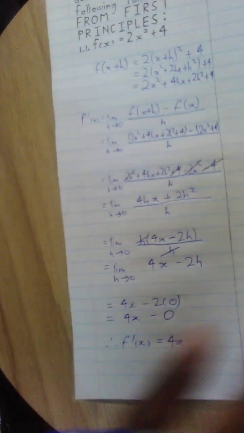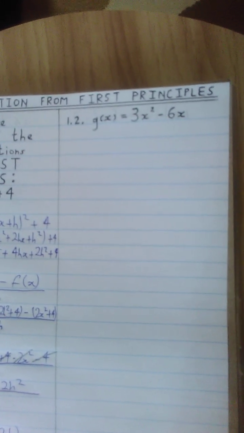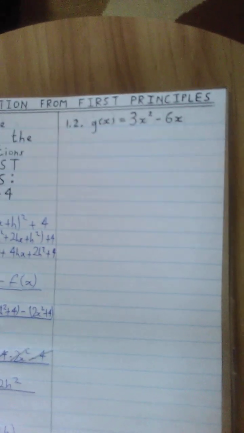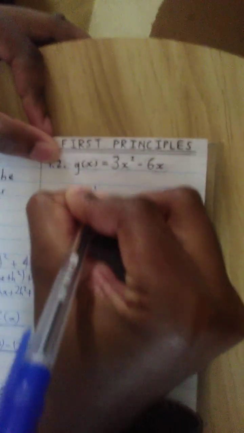Okay, I know that may have been hard, but please bear with me. 1.2 g of x is equal to 3x squared minus 6x. Okay, this is going to be a bit more difficult. So we have g of x. Now we just need g of x plus h.